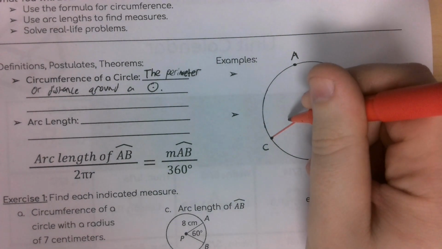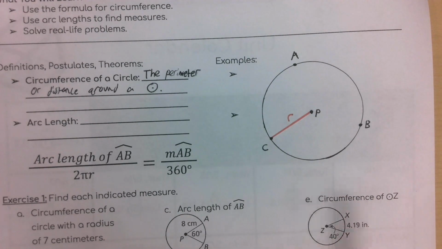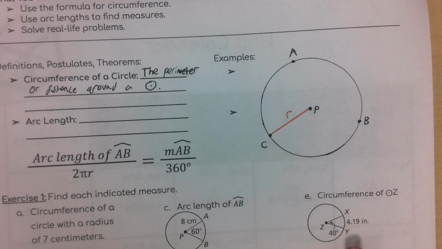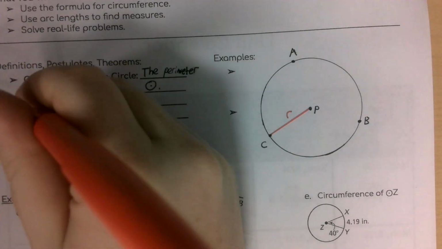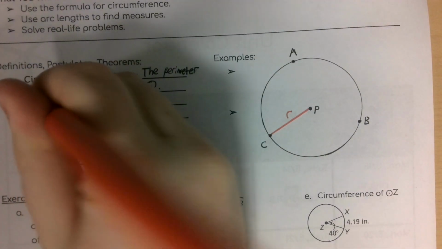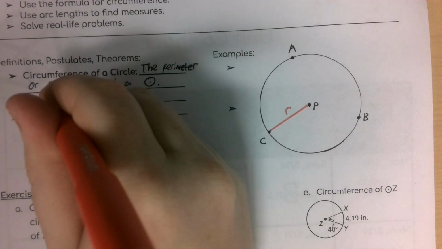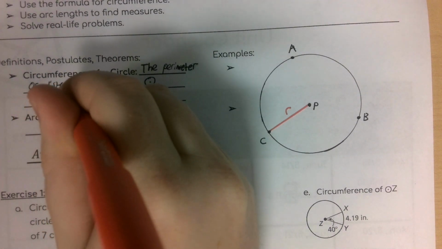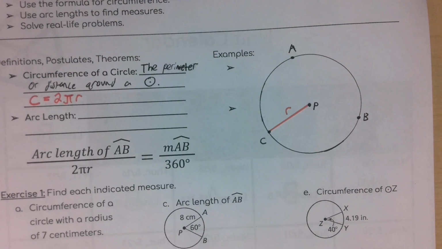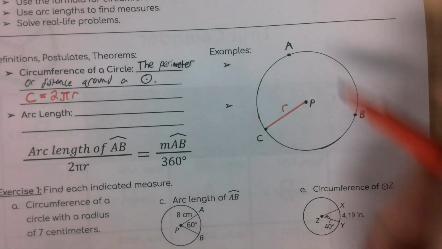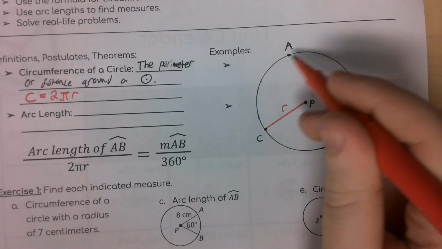Once you have a radius in mind, the circumference has a formula you can use. The circumference of a circle, C, is given by the formula 2 times pi times the radius. So, just by knowing the radius, you can figure out how long this distance is.